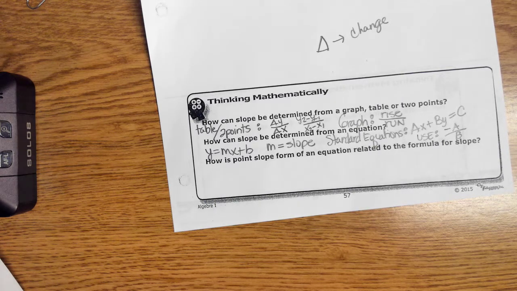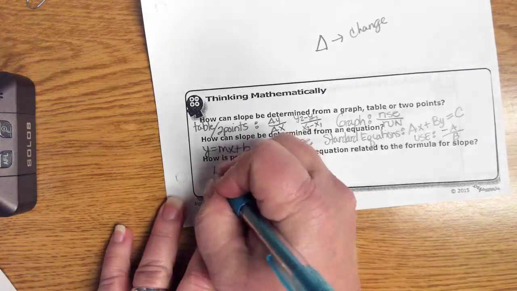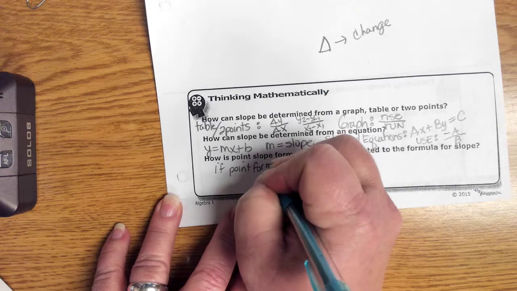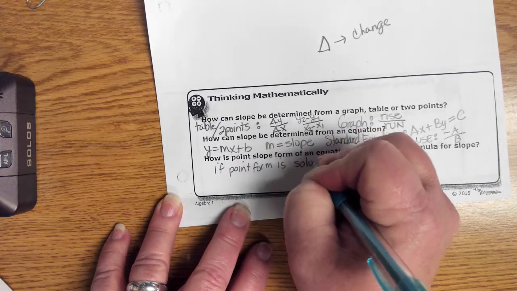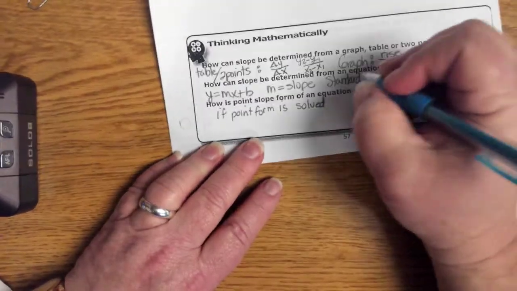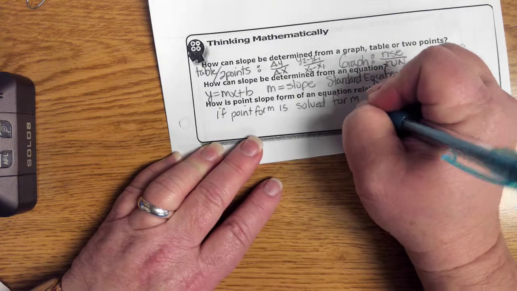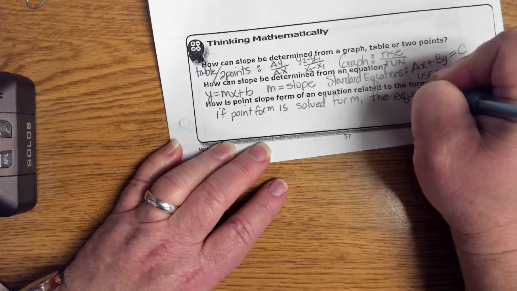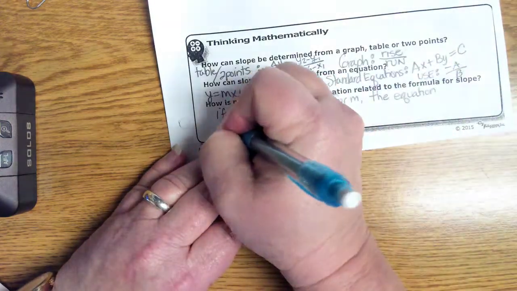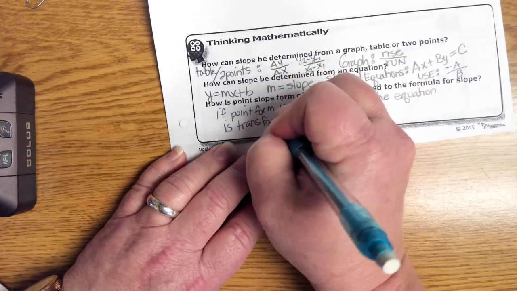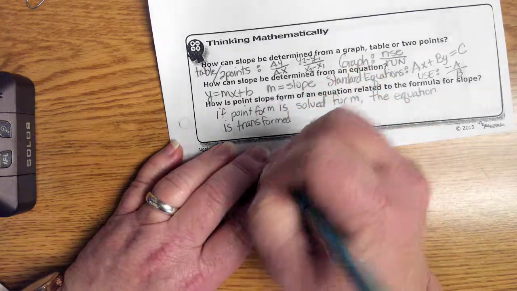All right, how is point slope form of an equation related to the formula for slope? If point slope form is solved for m, the equation is transformed to slope form.